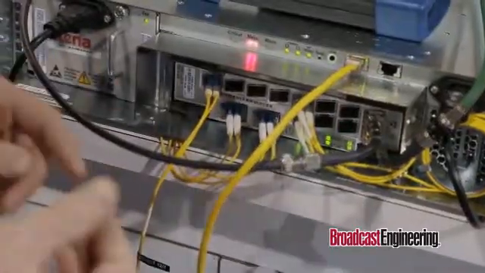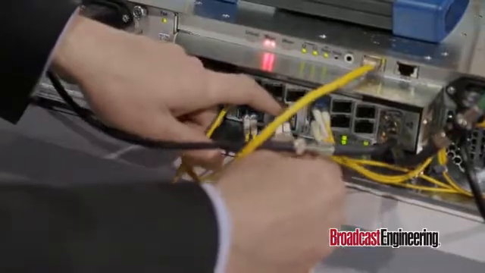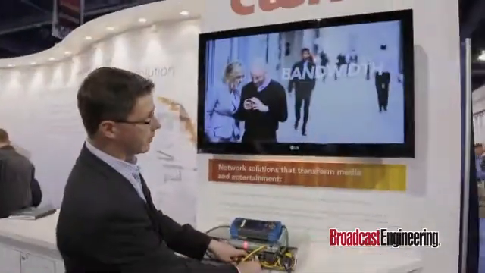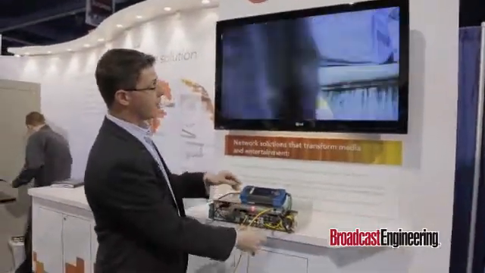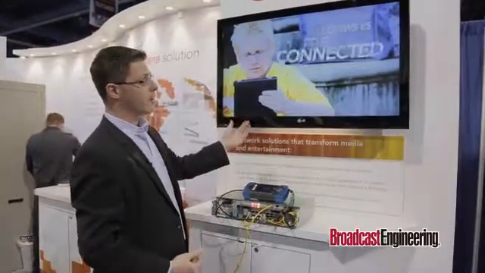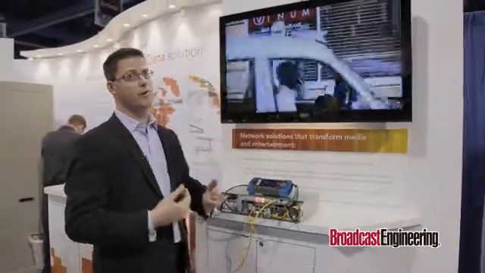So what I'll do now is basically break one path of the fiber network, essentially simulating a fiber cut, and what we see as I do that is effectively 0-bit errors, no service interruption on the video feed that was going through the network.